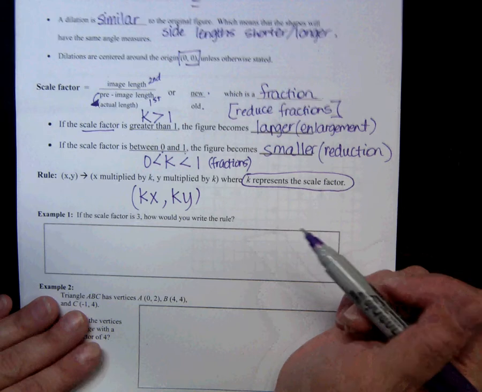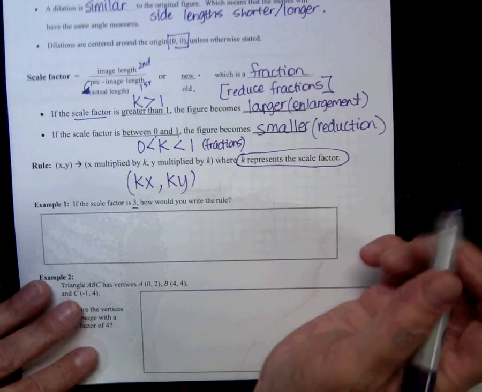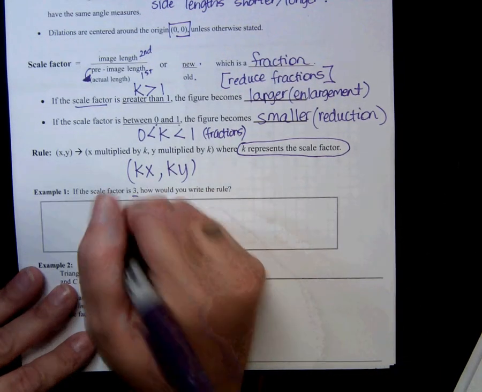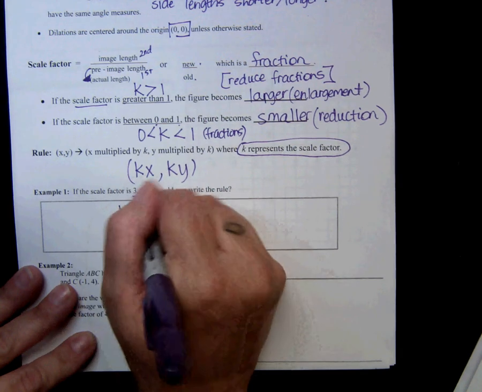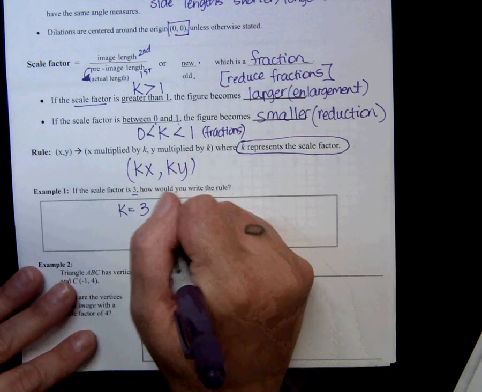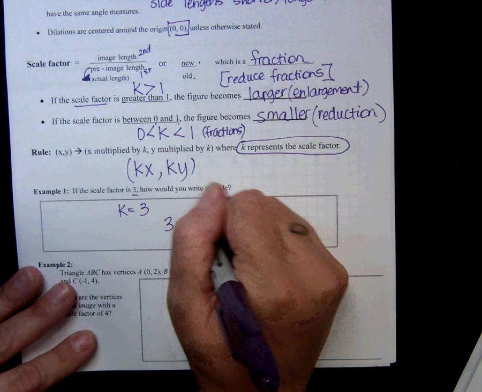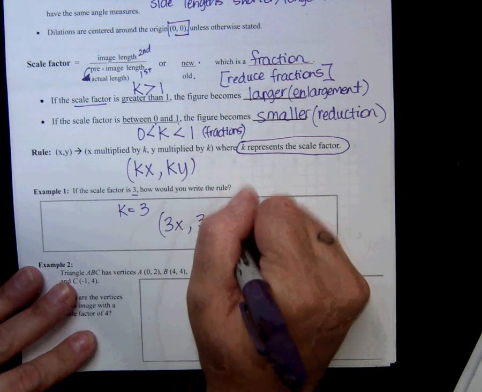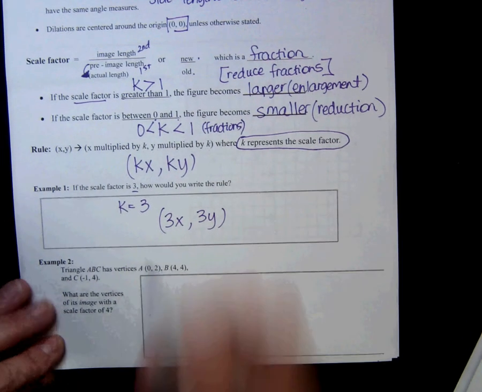So here's an example. If the scale factor is 3, how would we write the rule? My scale factor, so k equals 3. So scale factor is 3, so 3 times our x and 3 times our y for our rule on that one.